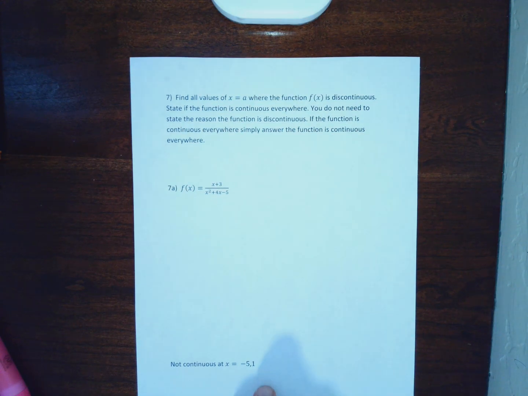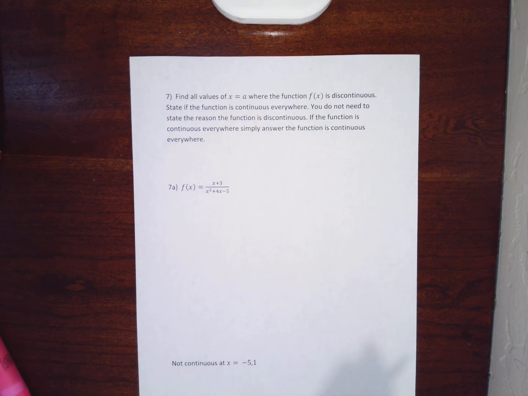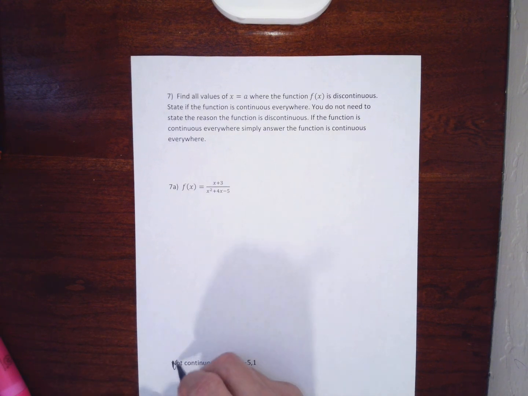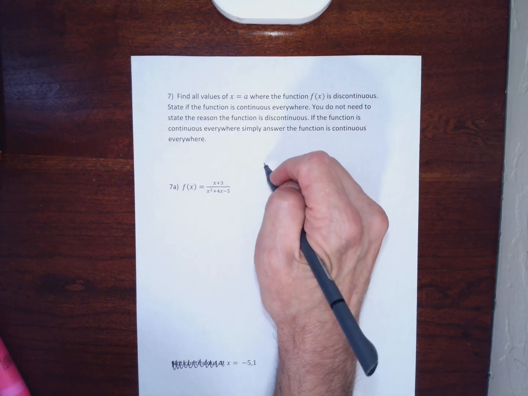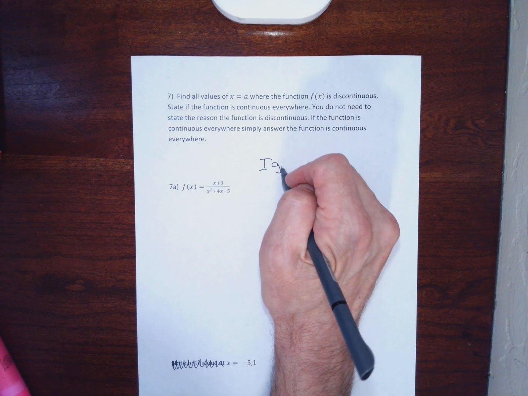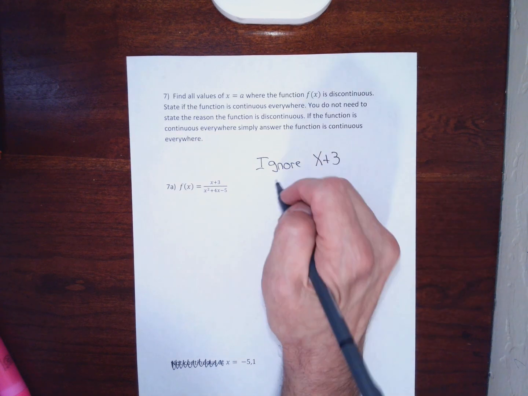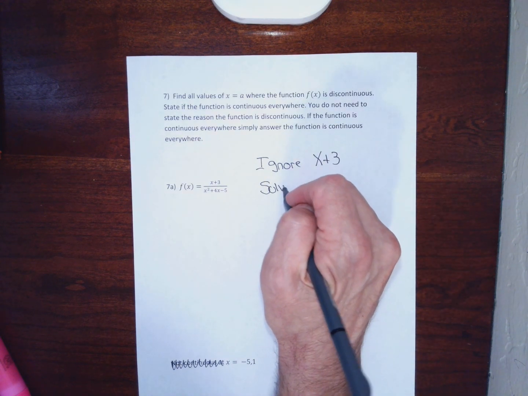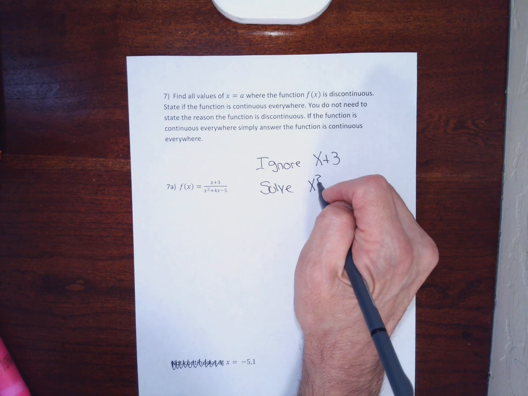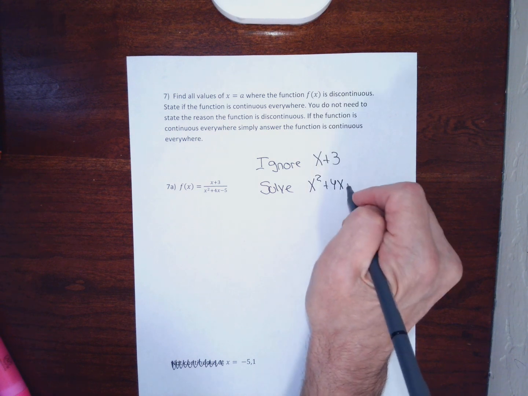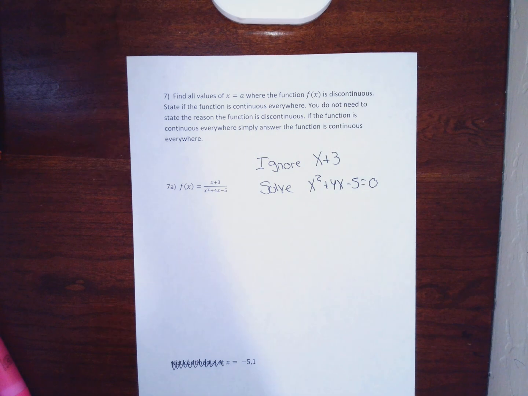Last 2 problems are from section 1.3 again. Gives me a fraction, asks me to find where it's not continuous or where it's discontinuous. You only have to answer the x values. You don't need to give this extra verbiage here. So to find where a fraction is not continuous, the algebra is always to ignore the numerator. That doesn't give me anything about continuity. I solve the denominator equal to 0. And these are going to be the values where the graph is not continuous or it's discontinuous.